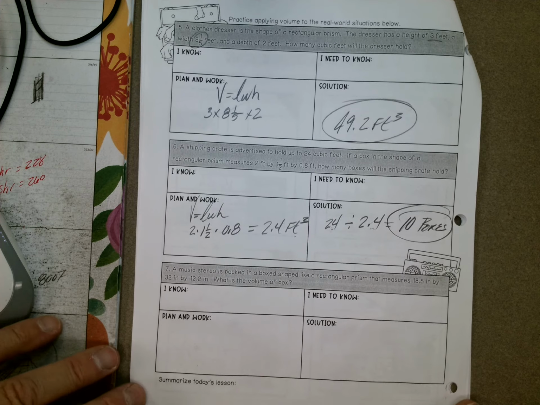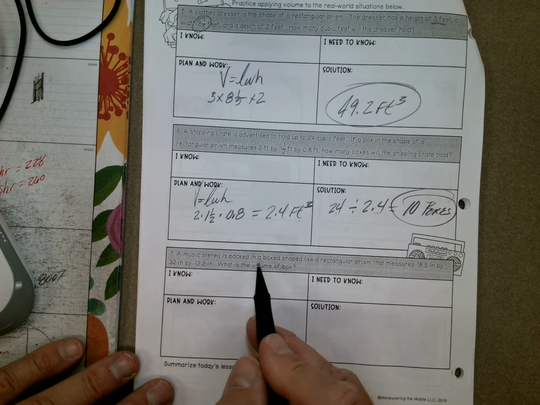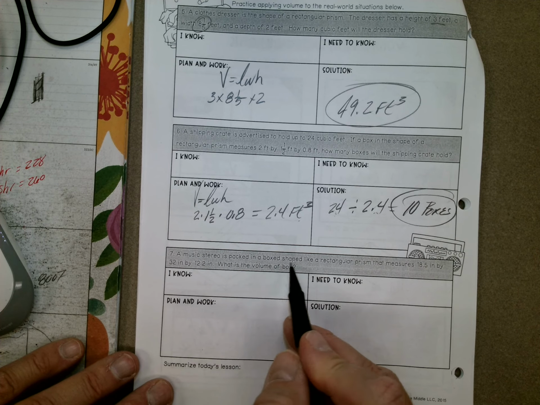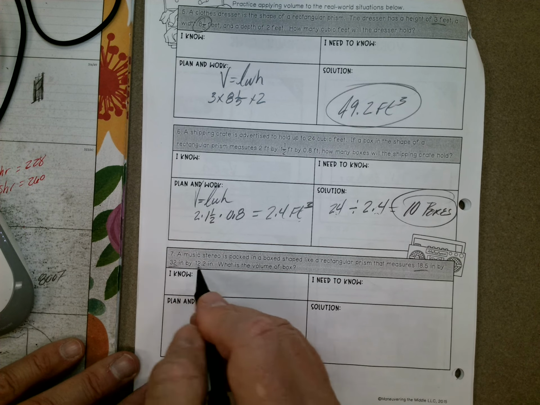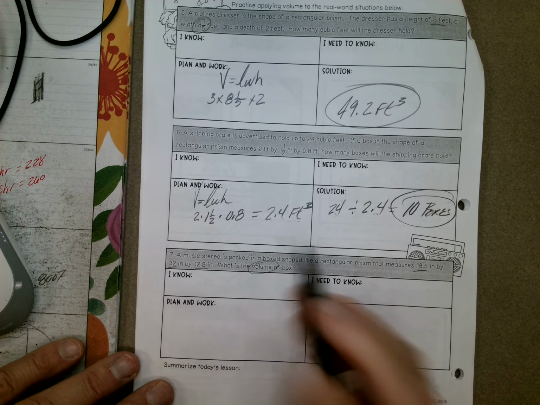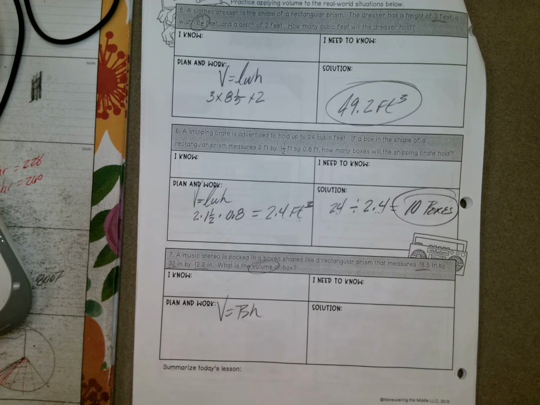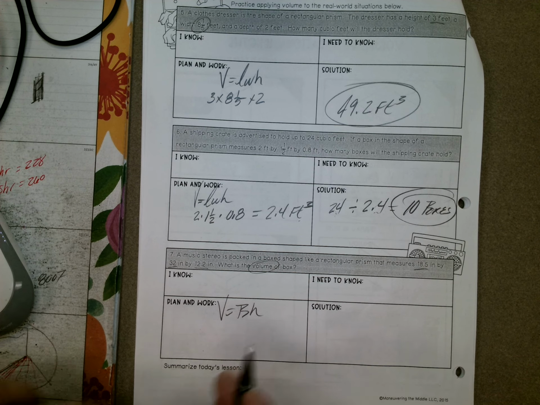Number 7. A music stereo is packed in a box shaped like a rectangular prism that measures 18.5, 32, and 12. What is the volume? That's pretty cut and dry. When we just want the volume, we're just plugging the numbers in.